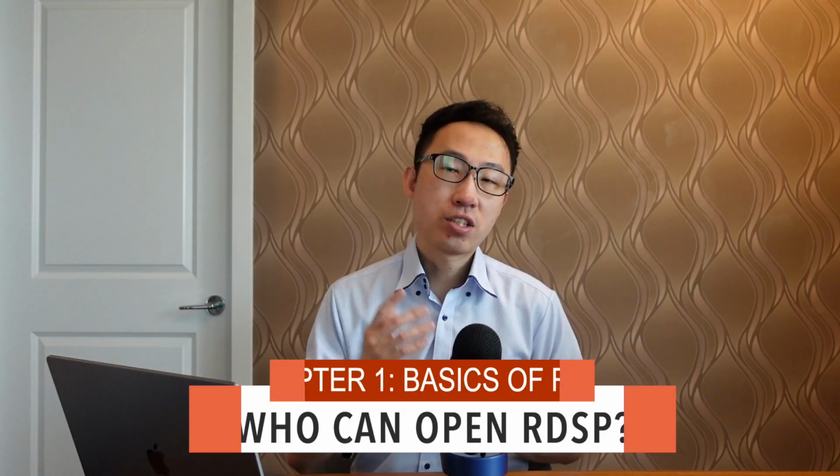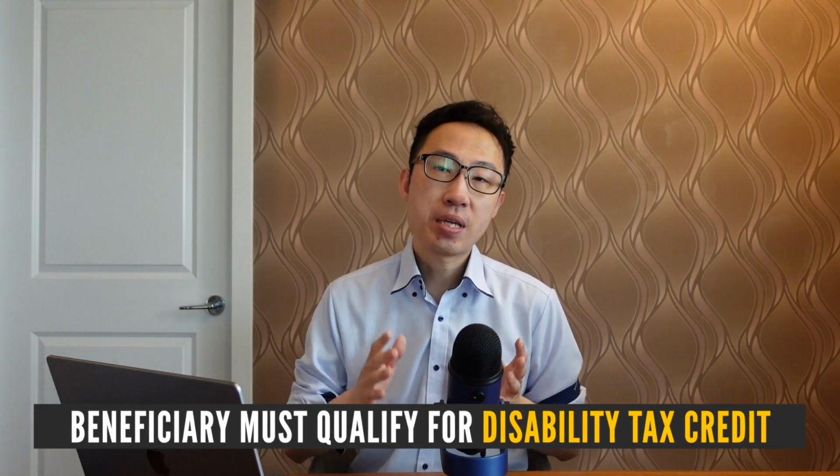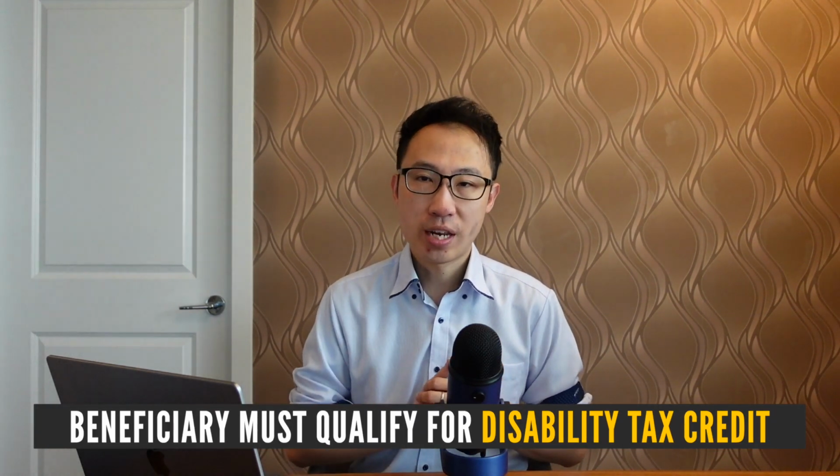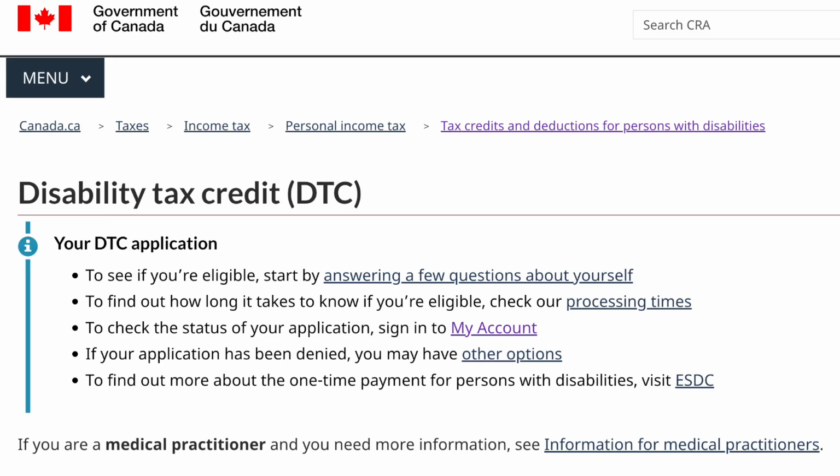The max timeline is 10 years and the max amount of grant you can chase back is $10,500. So moving on, let's talk about who can open an RDSP. Now, to be able to open an RDSP, the beneficiary has to be eligible for disability tax credit. The only exception is if you are transferring an existing RDSP to a new RDSP. Now, on disability tax credit, I'm not going to go into super detail, but to qualify for it, you need to have physical or mental function impairment that is severe and prolonged. I have provided a link directly to the CRA site explaining what that means.